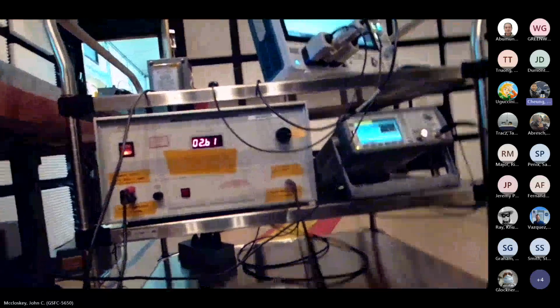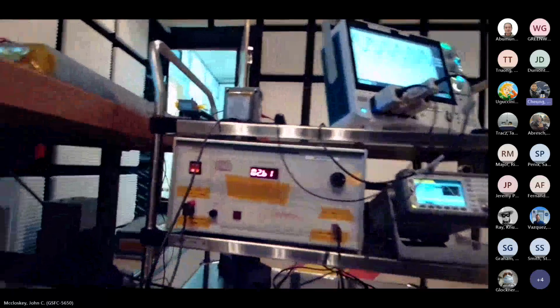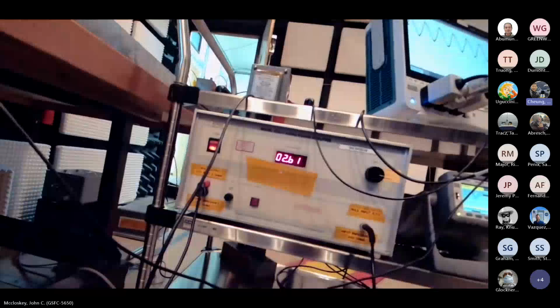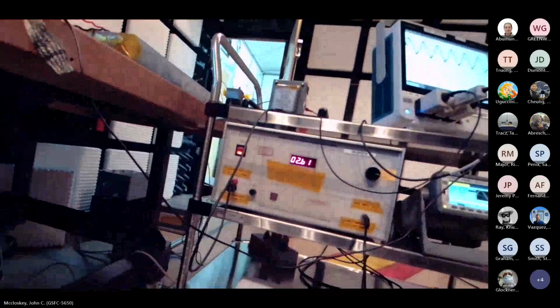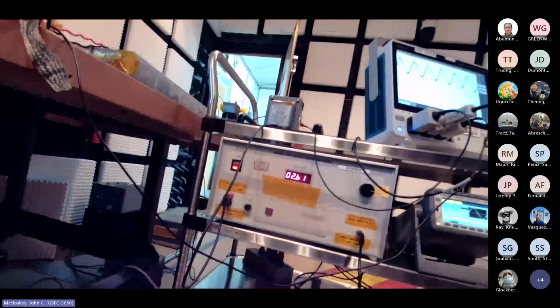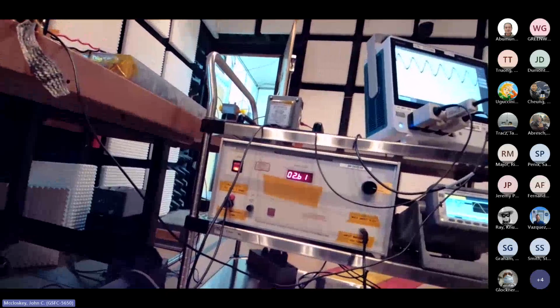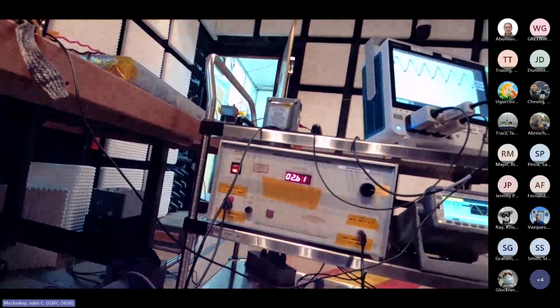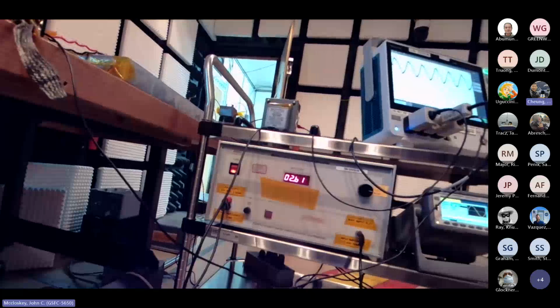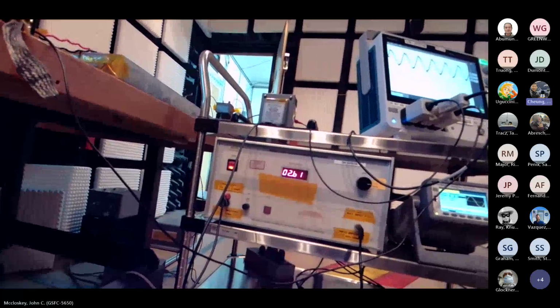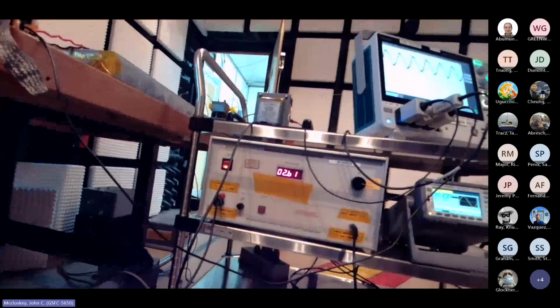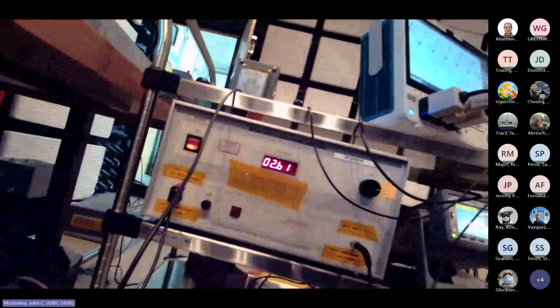Is that the DC power capability? That's a very good question. I would take that to be like the I squared R drop across it, but I don't know if that's actually what that means. I'll have to look that up in the spec sheet. No worries. Thanks.